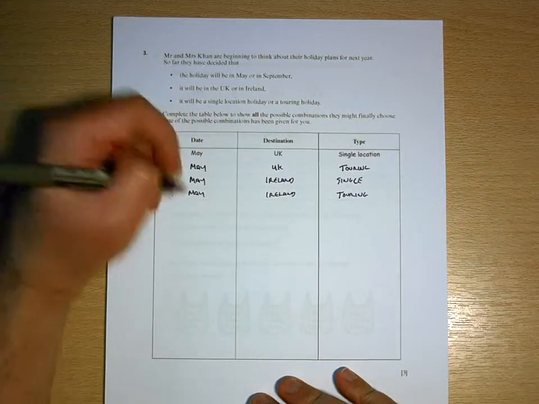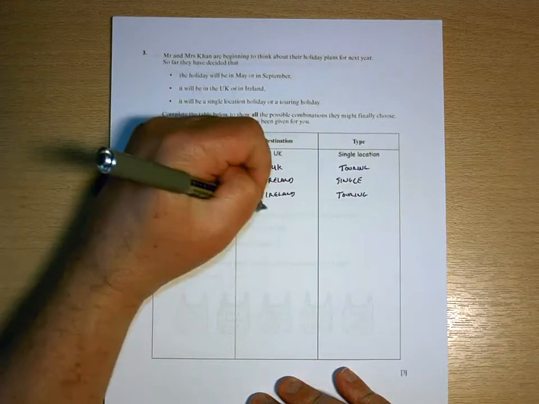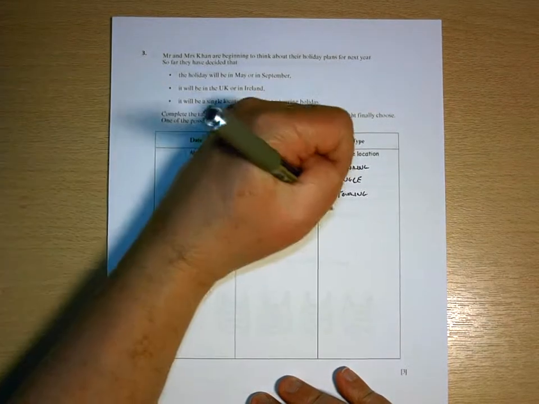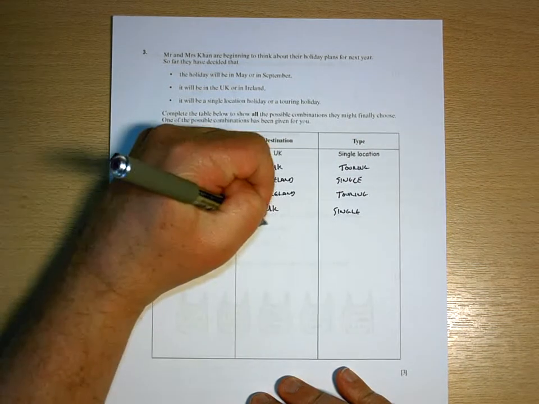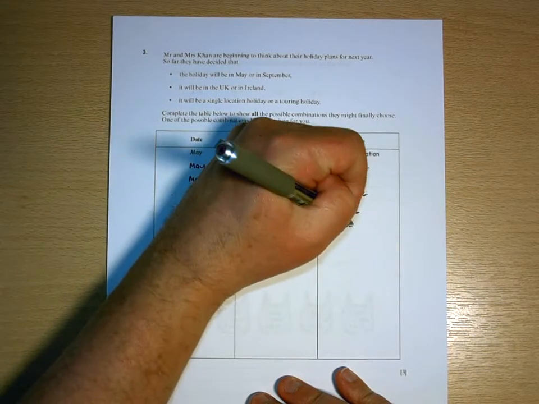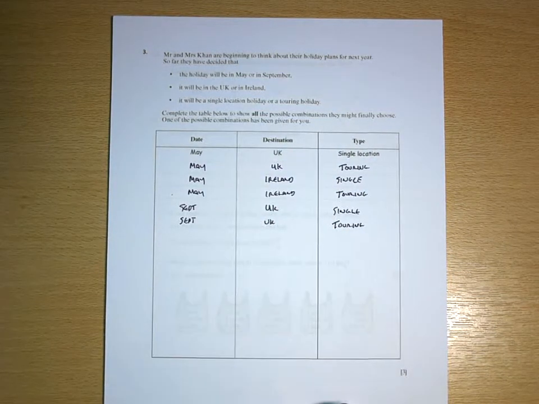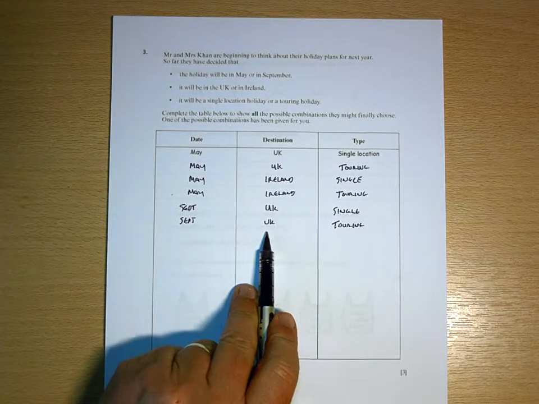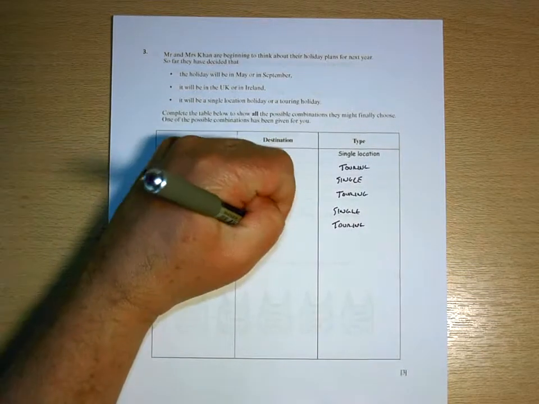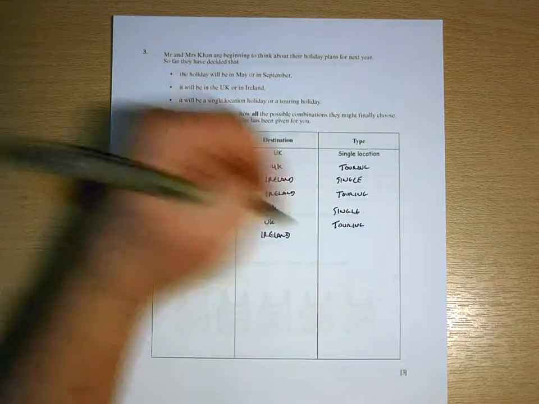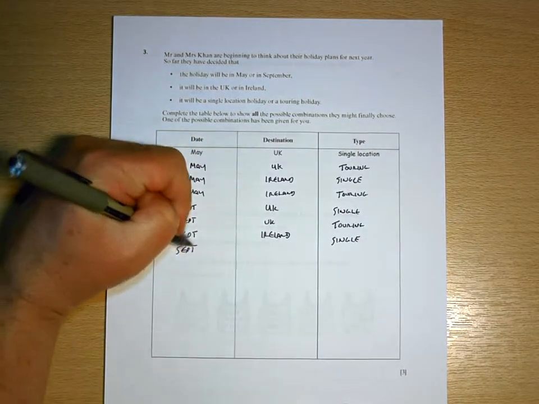If they're not going in May, then they're going in September. If they go in September, they could be going to the UK and it could be single. They could be going in September, UK, touring. So again, I've fixed these and I've exhausted those. Now this is exhausted. It just leaves me Ireland in September, and that's either going to be single or it's going to be touring.